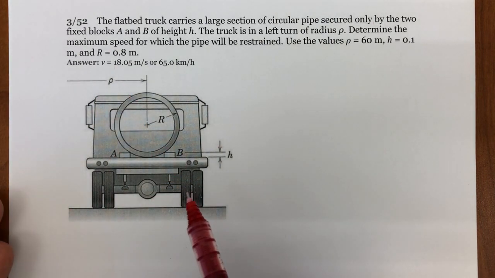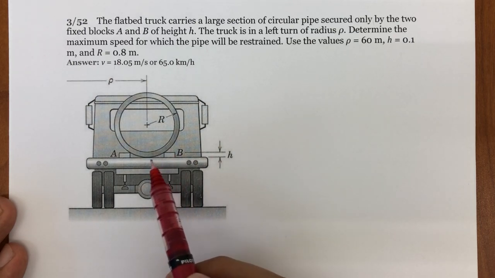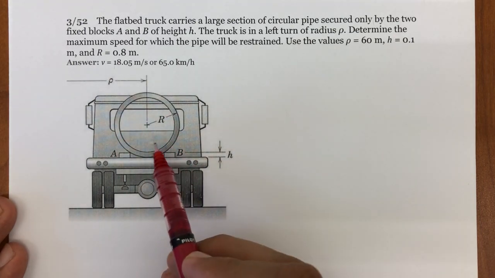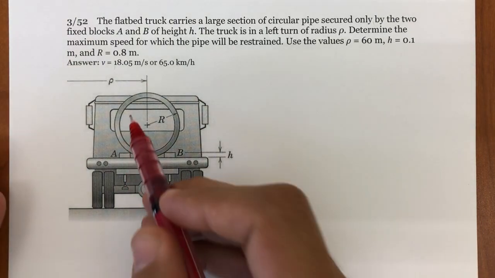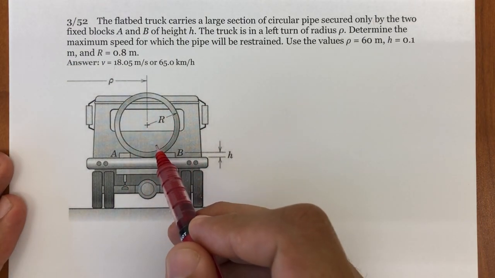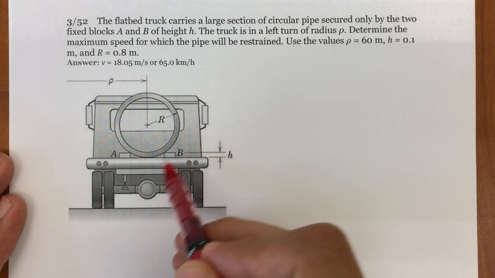And the question is, what is the maximum velocity that this truck can have without this pipe rolling over? So let's assume the truck is going with that maximum velocity. If it goes a little bit more than that, then the pipe is going to roll over, right?